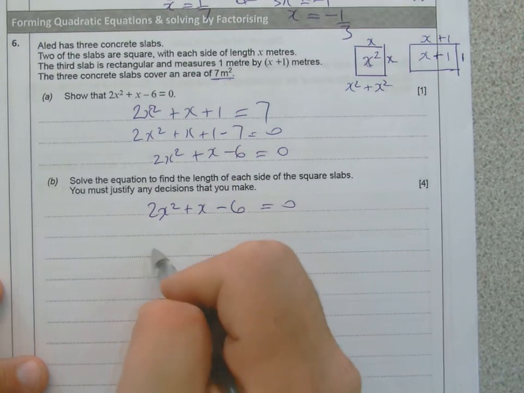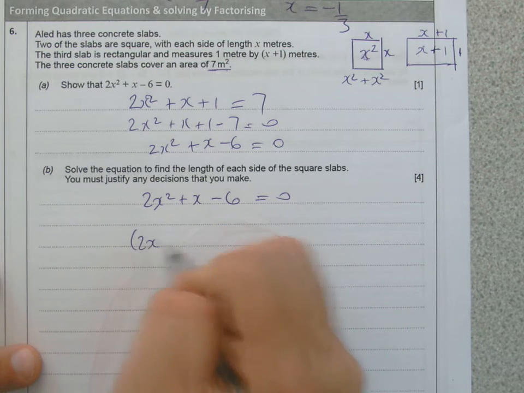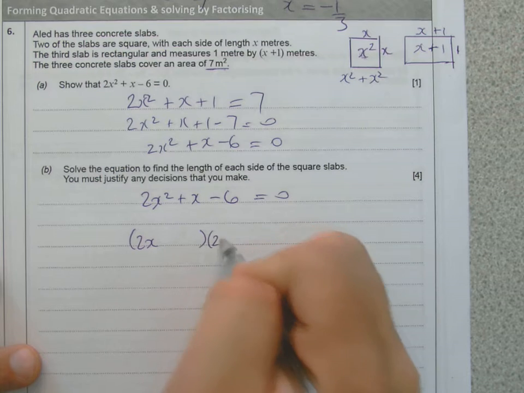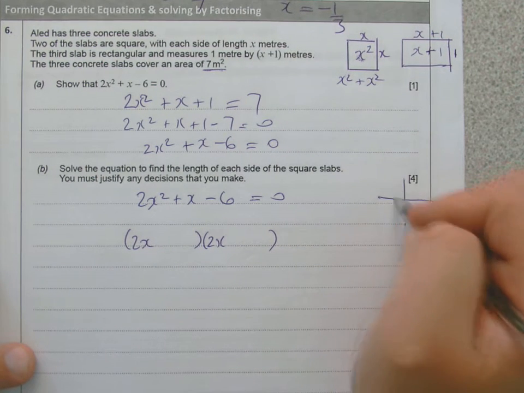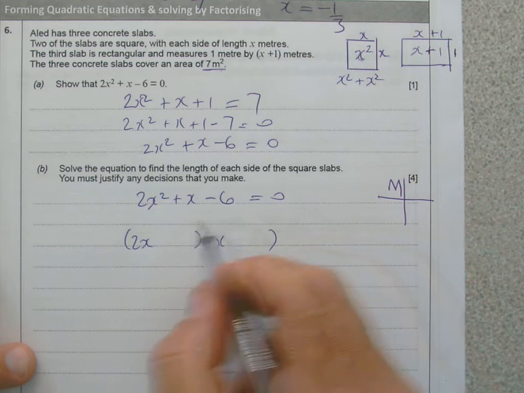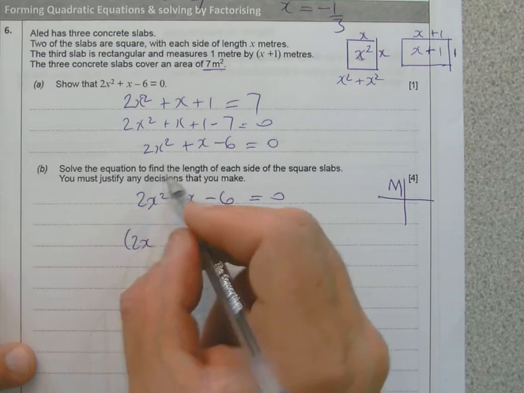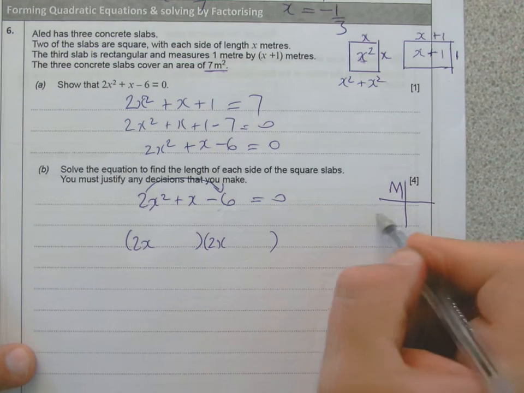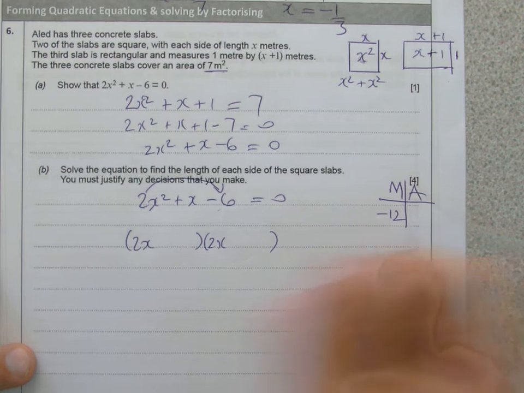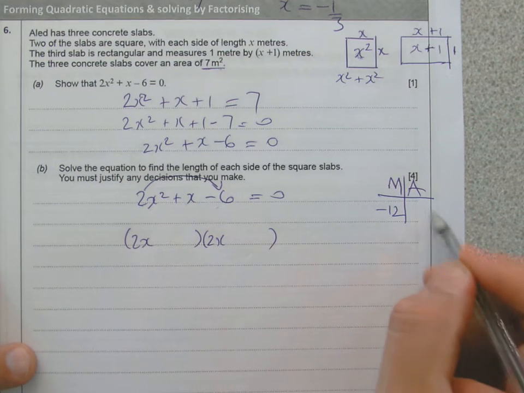So remember, 2 brackets. And because there's 2 in front of the x squared, I'm going to put 2x in both brackets. And then this multiply and add thing over here. Now remember this time, multiply, it's not minus 6, because when there's a number in front of the x squared, I've got to times that by that last number. So 2 times minus 6 is minus 12. And then they've got to add up to give the number in the middle. There's no number there, but obviously it's just 1, isn't it? So add up to give 1.